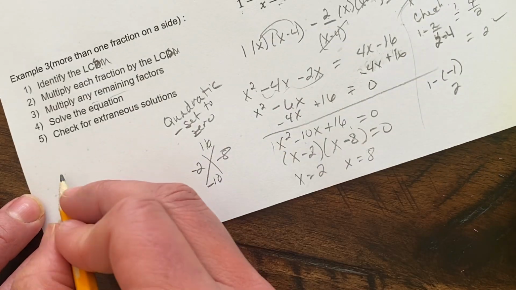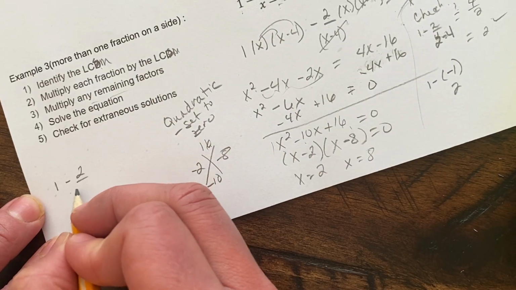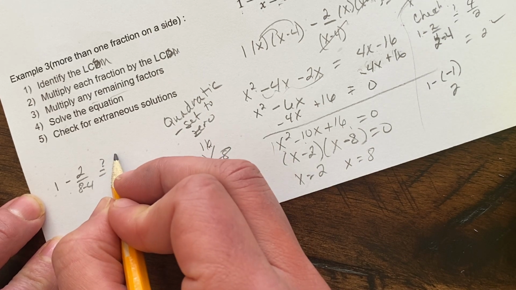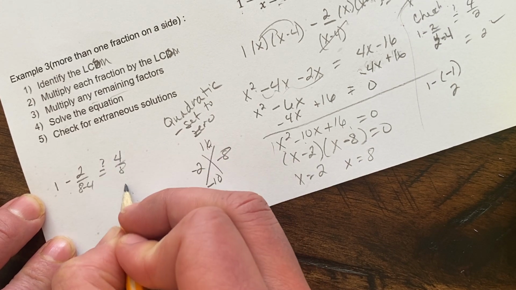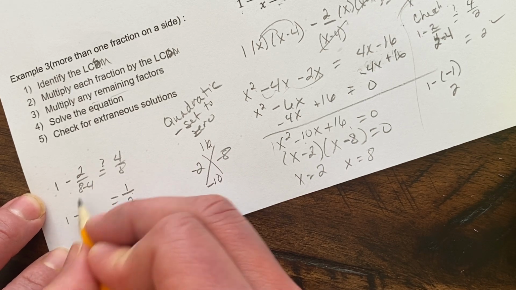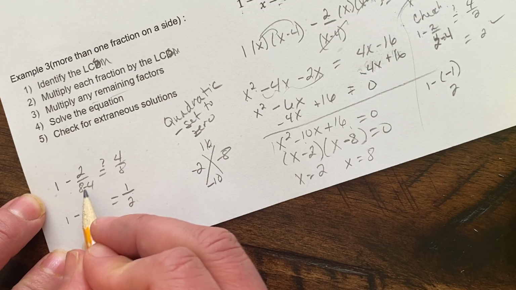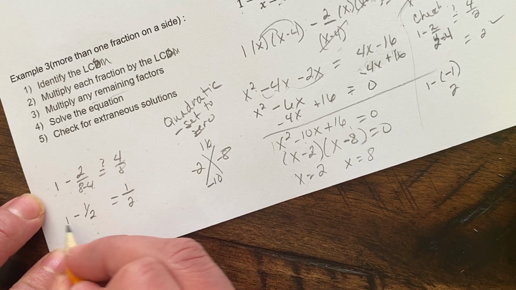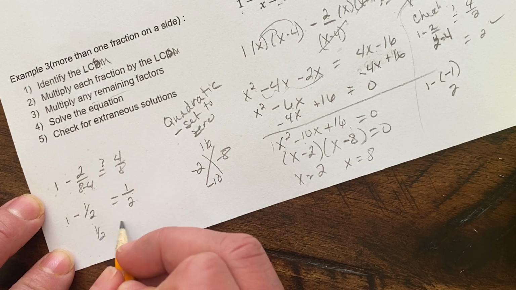I'll check the 8 over here. Just give me a little space. This side simplifies down to 1/2. 1 minus 1/2. 8 minus 4 is 4. 2 divided by 4 is 1/2. 1 minus 1/2 is 1/2. So that one also checks.